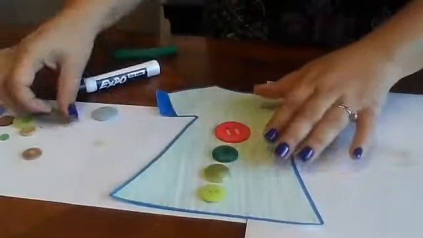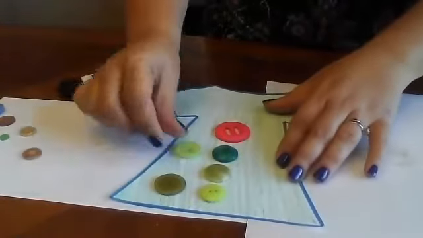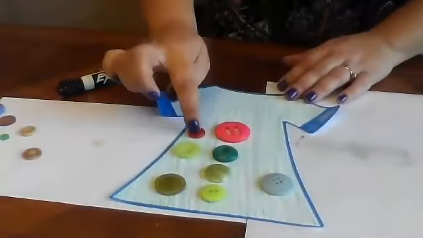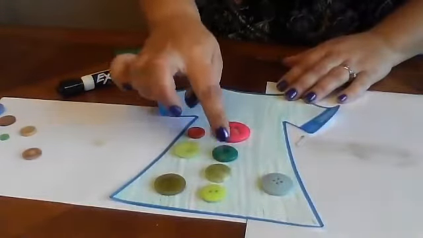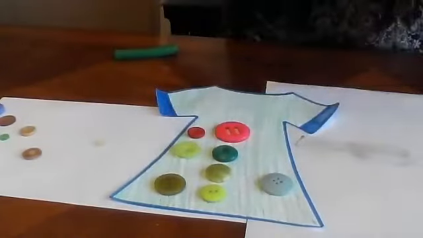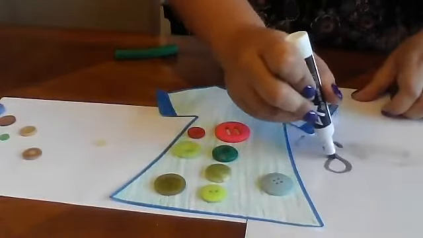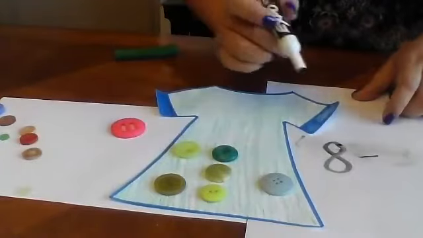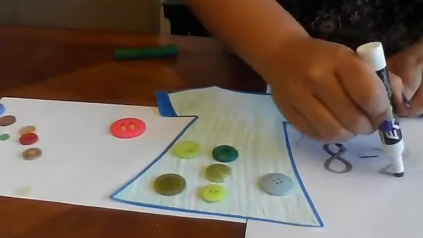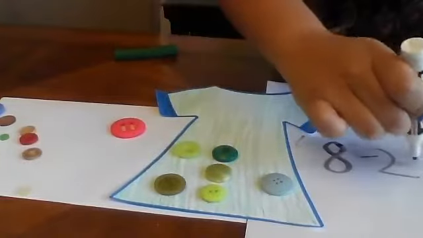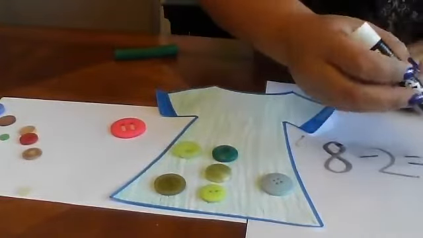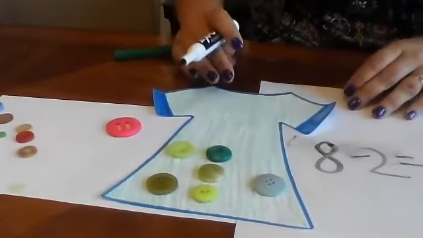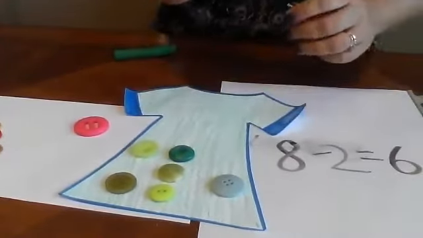What if my Pete the Cat shirt had more buttons? 1, 2, 3, 4, 5, 6, 7, 8. Now I'm starting with 8 buttons. And this time, pop, 2 of them popped off at the same time. 8 take away 2 equals 6. You see that?